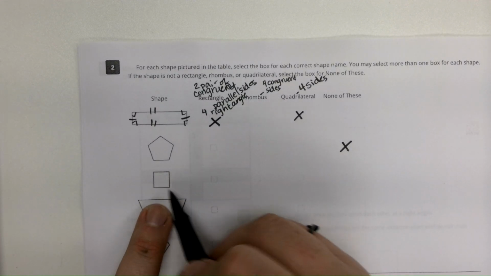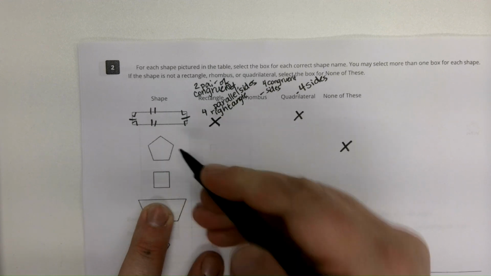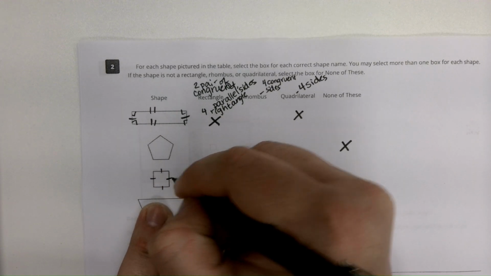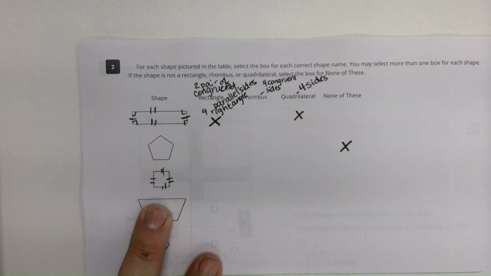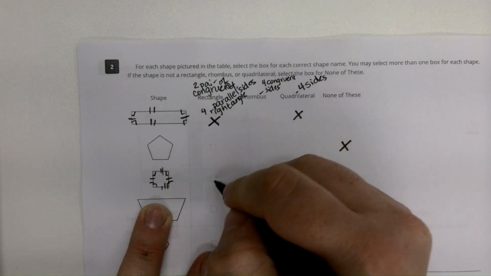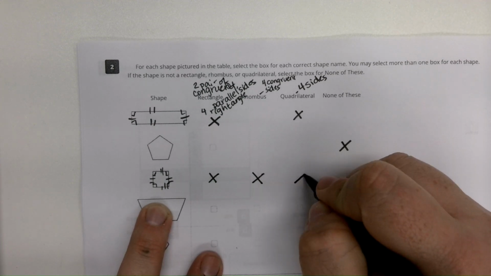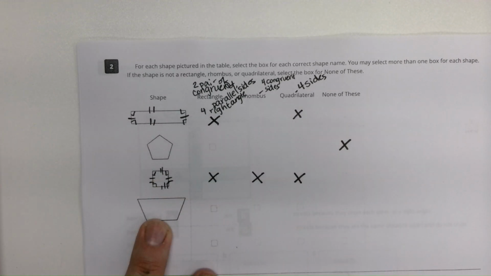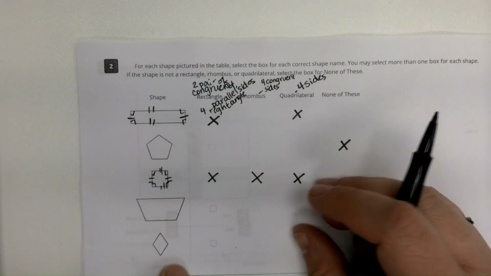Here we have shape 3, and it does have 2 pair of congruent sides. In fact, all sides are congruent, and it does have 4 right angles. So that means it is a rectangle, a rhombus, and a quadrilateral. This is a square, and kids have learned that a square is many things.